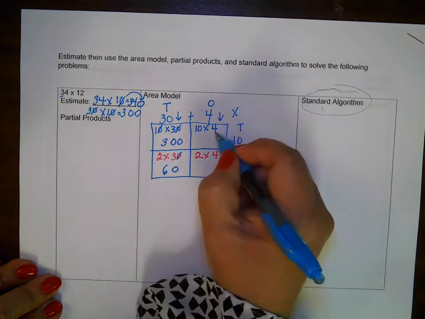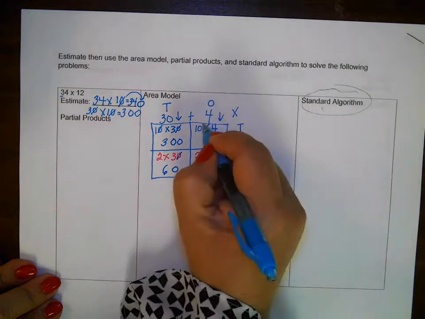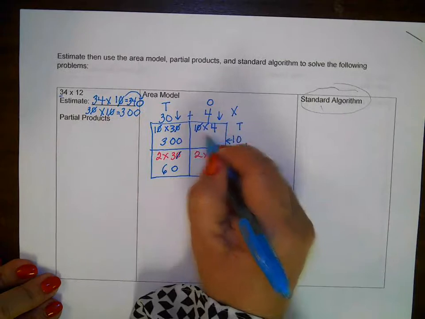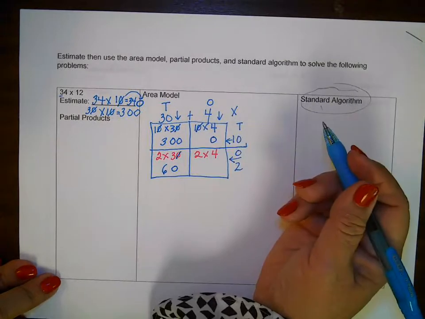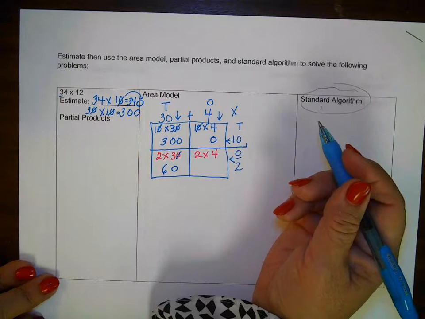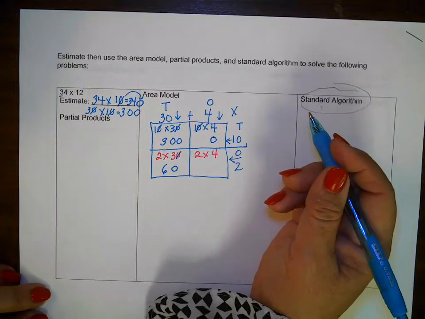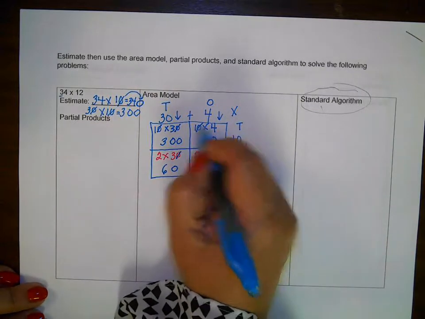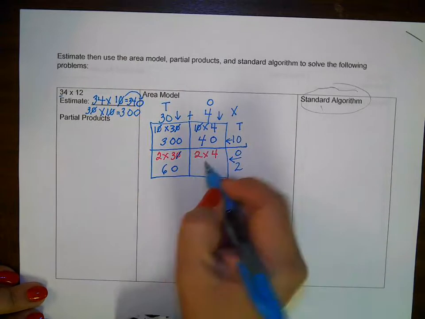Now I'm going to add them up. I'm going to go ahead and add this way. 300 plus 40 equals 340. 60 plus 8 equals 68. Add that up. I have 8. That is 6 plus 4 equals 10. Regroup. 3 plus 1 equals 4. So my answer is 408.